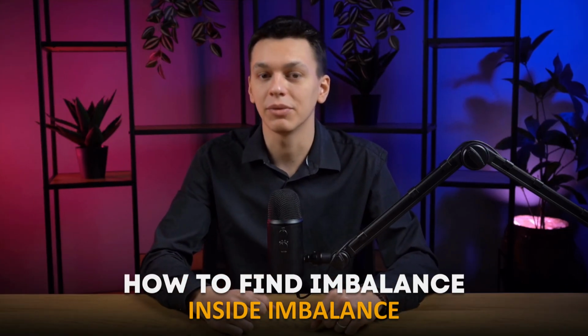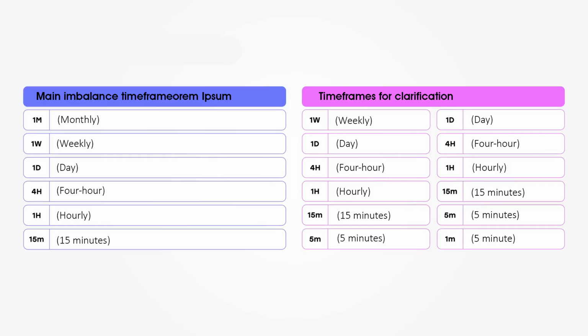Let's now break down how to accurately find imbalance within another imbalance. A time frame grid can be useful here, which can be adapted to the specific market situation. For example, to clarify a monthly imbalance, it makes the most sense to use weekly and daily time frames. Delving into even smaller intervals doesn't make sense in such cases, as it can significantly reduce analysis effectiveness. The same principle applies to other frames according to the table.